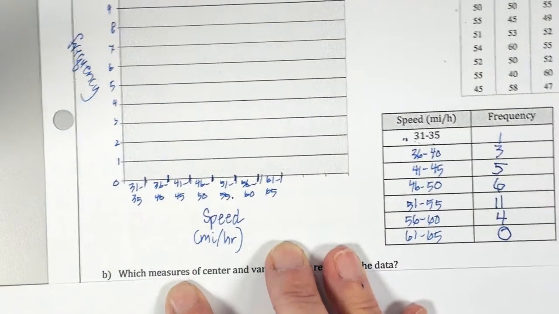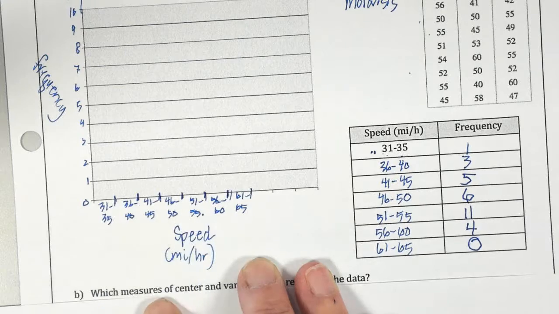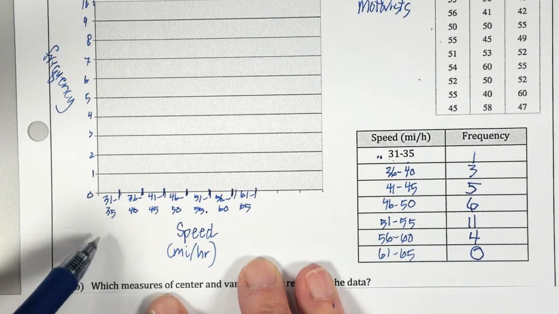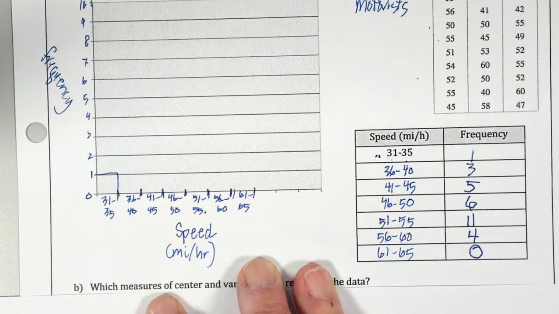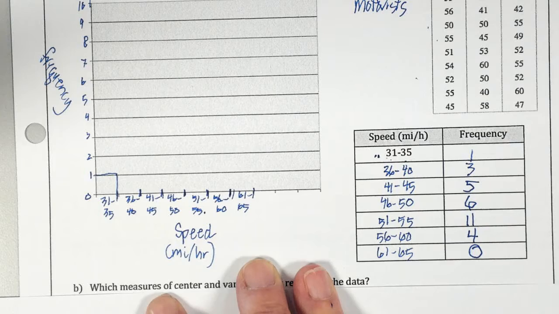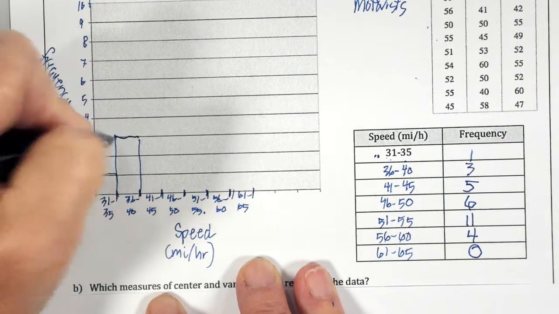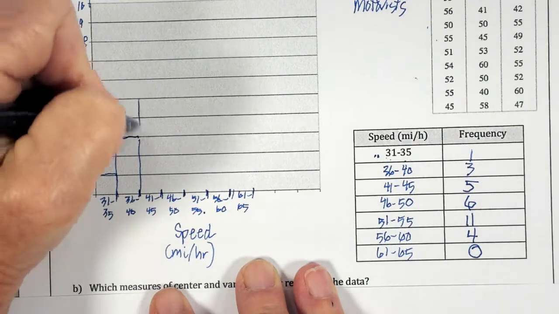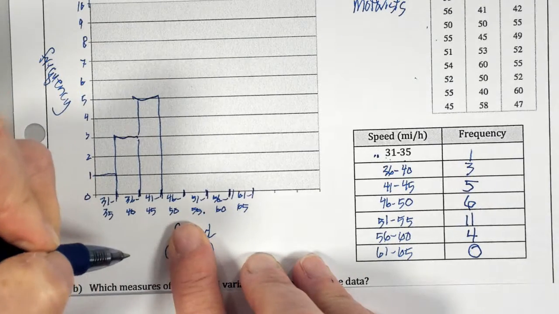Alright, so now I'm going to take this data, these frequencies, and I'm going to place it right here on my histogram. So how many times did I have 31 to 35 miles per hour? I only had it once. So I'm going to draw my box. How many times did I have 36 to 40? So I'm going to go ahead and do that. And I'm just going to continue putting in all of my data based on my table.